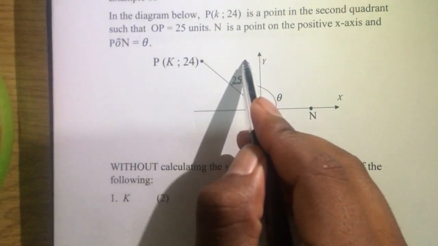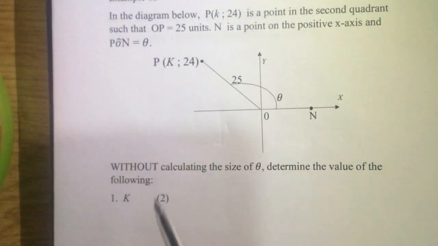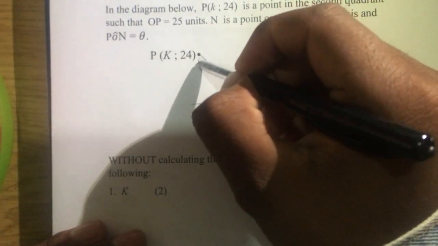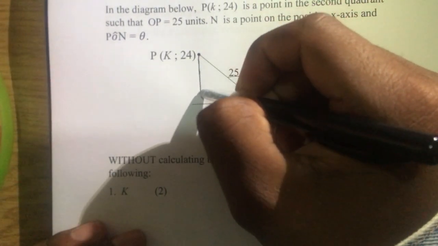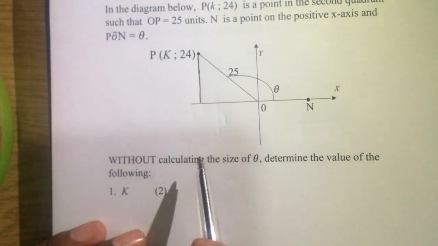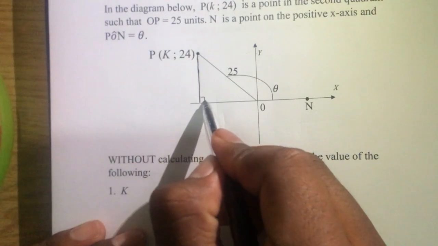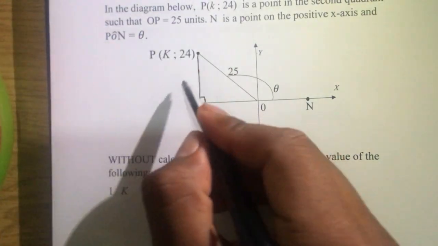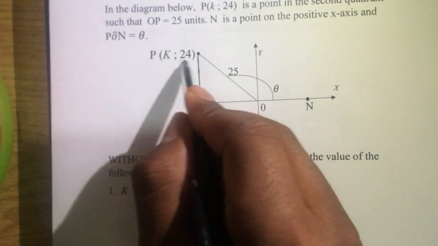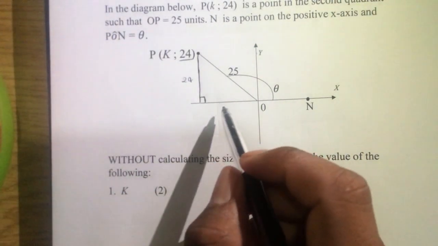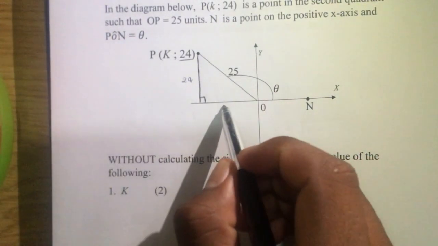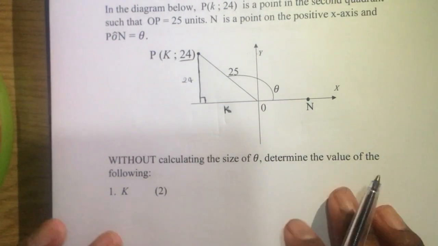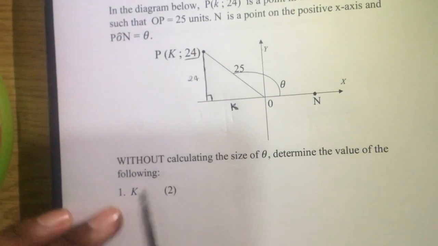Don't construct a line towards the y-axis. Construct the line towards the x-axis all the time. So we are going to draw the line from P towards the x-axis, right? This is our right angle triangle now, as you can see. Which side is missing? We have an opposite side which is 24 as given, and we are left with K, the unknown adjacent side. So how are we going to find K? It's very easy.